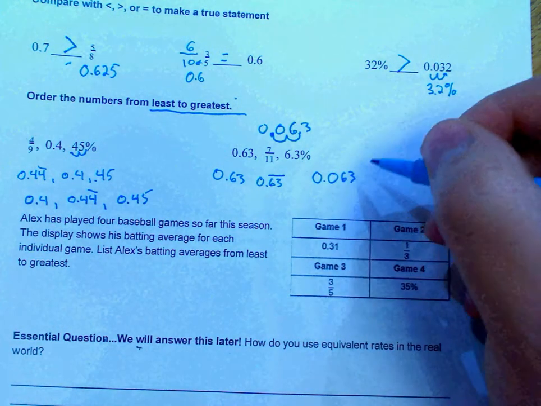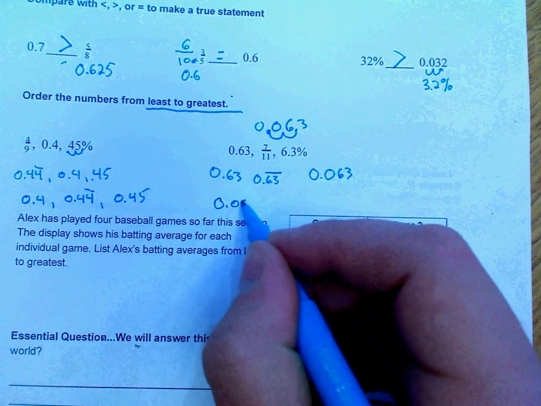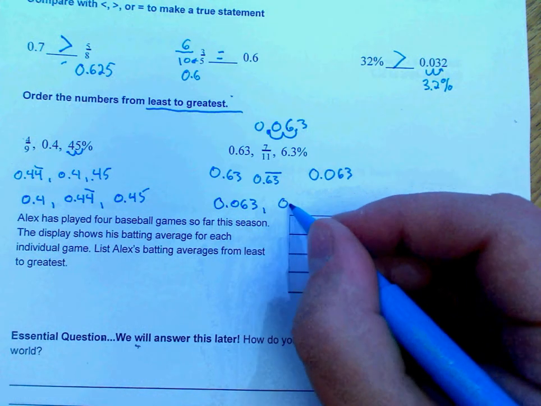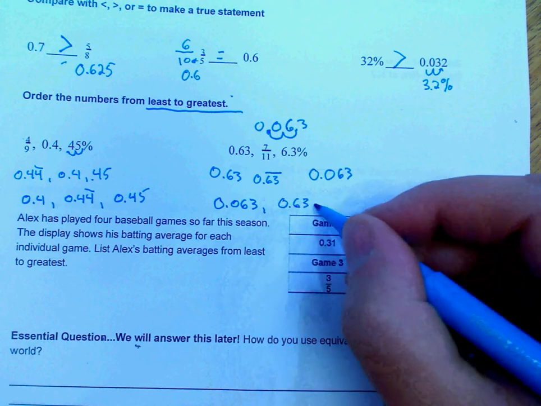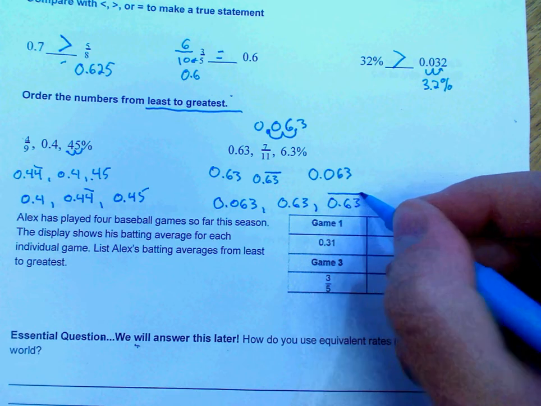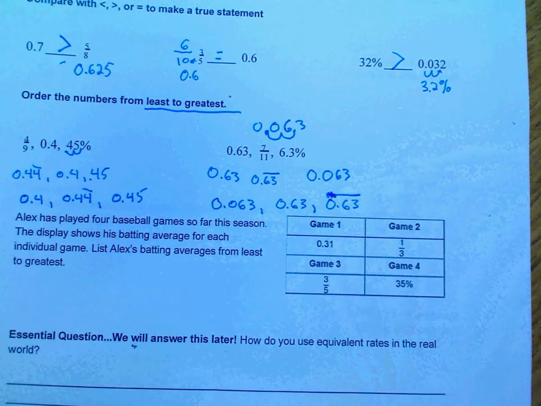When we take a look at it and do it from smallest to largest, I have 0.063, then 63 hundredths, and because it repeats, 0.63 repeating. Ignore that one right there, sorry. The line went a little too long.